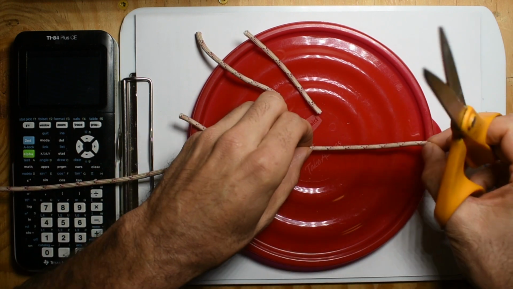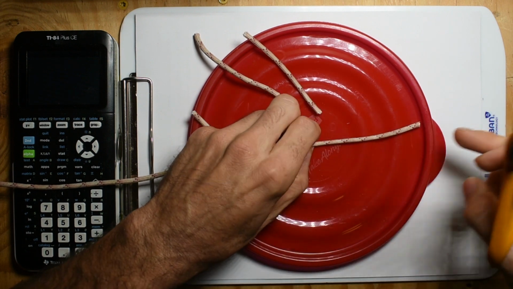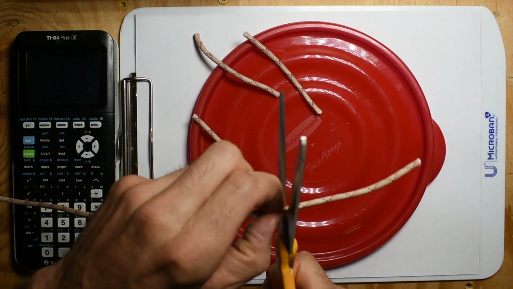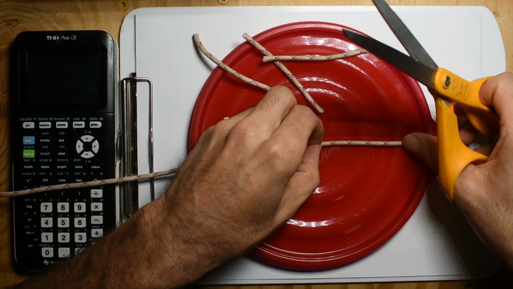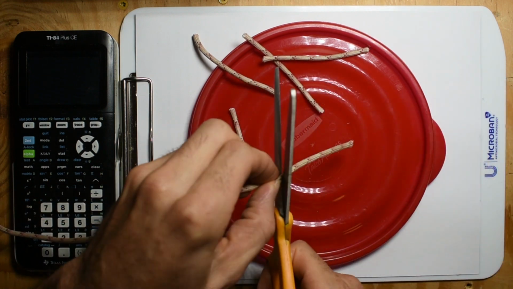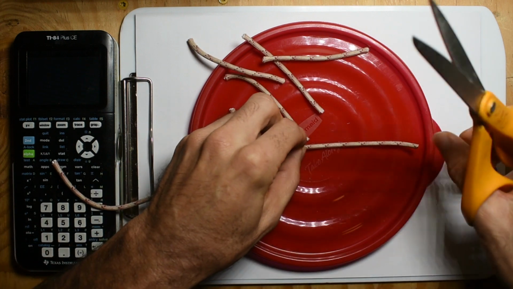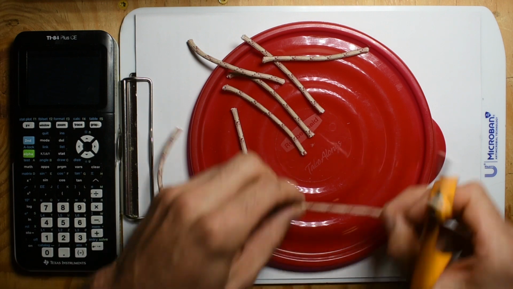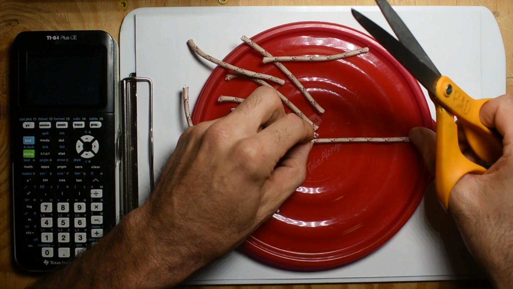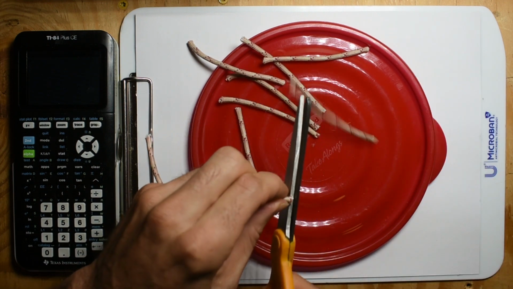But booyah, there's 3. You might want to fast forward because we got a couple more to cut. And I want to get fairly accurate. So hell yeah, there's the radius, booyah. Alright, how many is that? I think we're getting pretty close. Alright, that's 6. We need 1 more. And we'll put the 7th one off to the side.